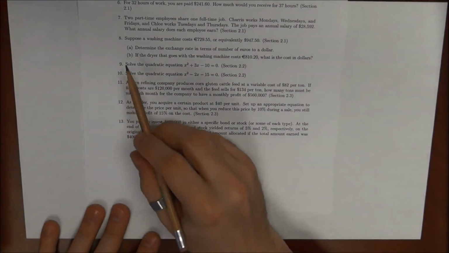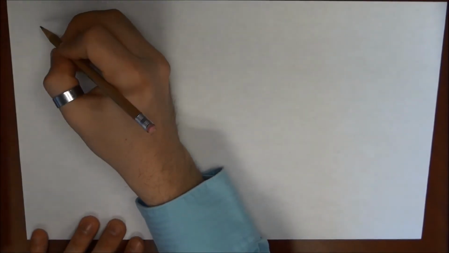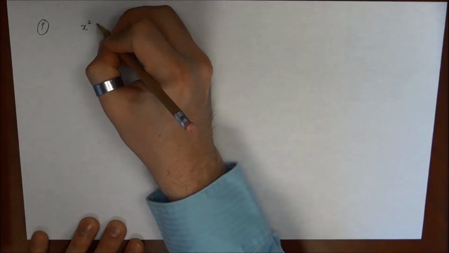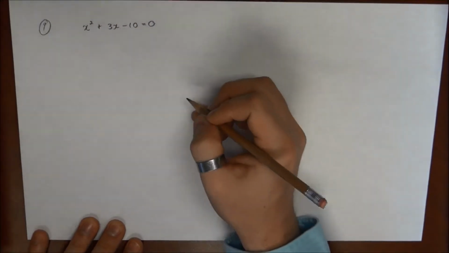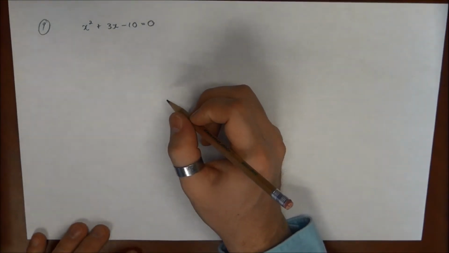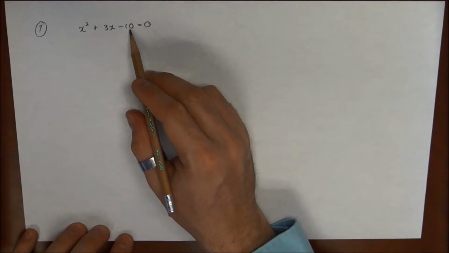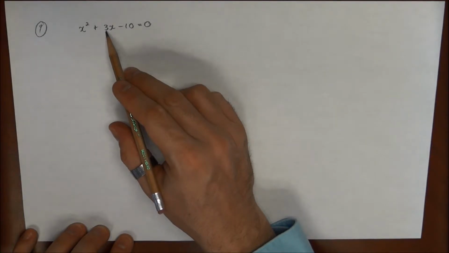For the next one, number 9, solve the quadratic equation given there. So let's write down that equation. X squared plus 3x minus 10 equals 0. Now my first thing is that I'll try and factor this. I'm looking for factor pairs of 10 for which the difference is a 3.